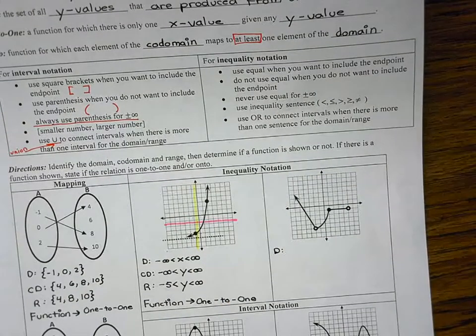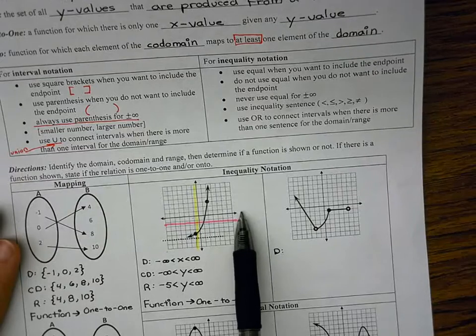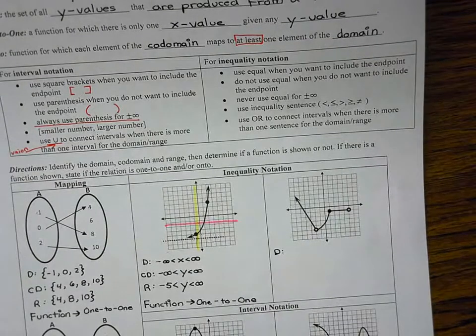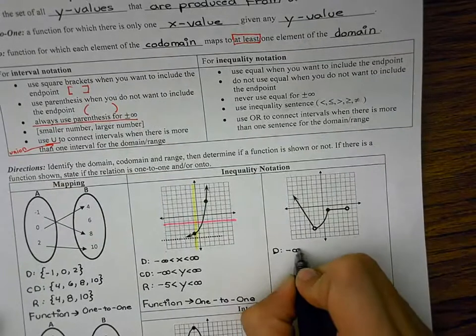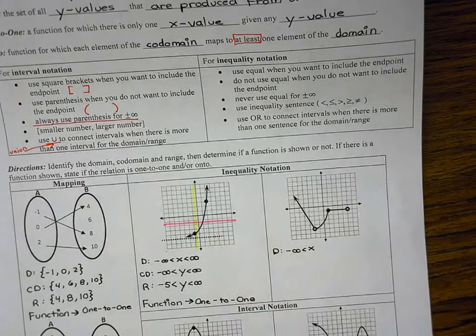Domain. Okay, domain. So starting on the left, working our way right. What is my smallest x value? The furthest left I go. And then as I work my way right, are there any holes, asymptotes? Where do I stop? Okay. As I look on this graph, as I'm out here at x equals -infinity, this arrow is pointing forever more left. And so I'm starting at -infinity. And remember, -infinity will never be equal.